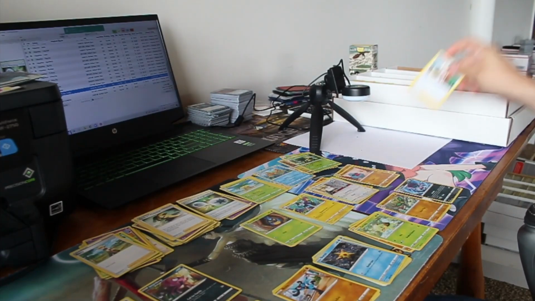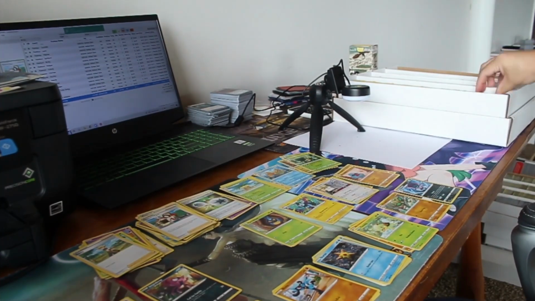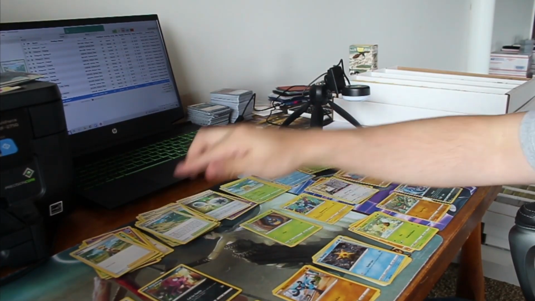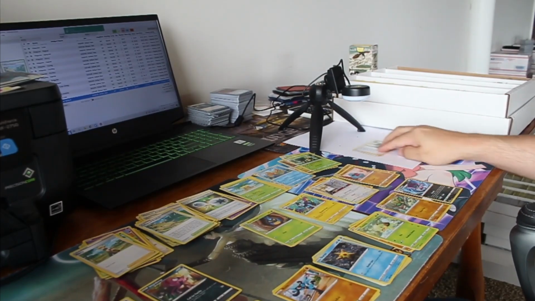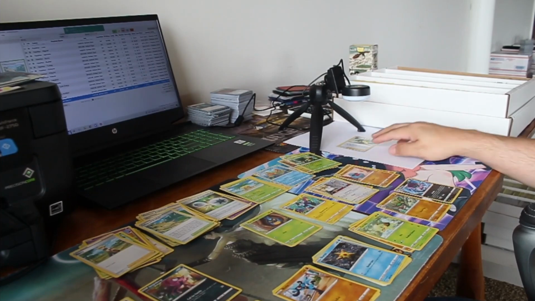Love to see these double turbo energies. Market price at 20 cents is good. I know Barry and Collapse Stadium are all selling pretty quickly. Cynthia's Ambition as well. A lot of decent demand. They're going pretty quickly through the direct program.